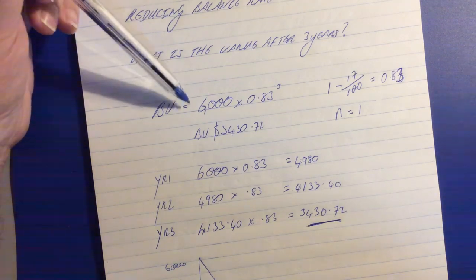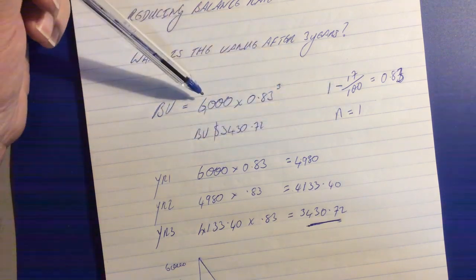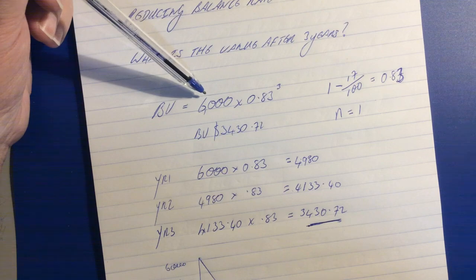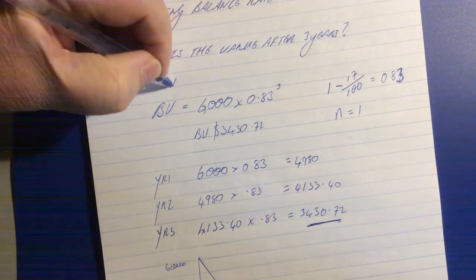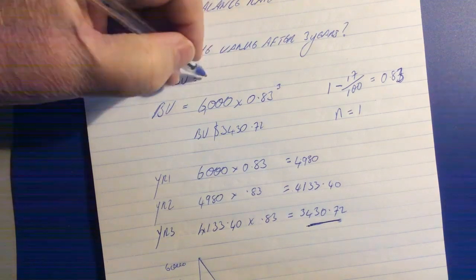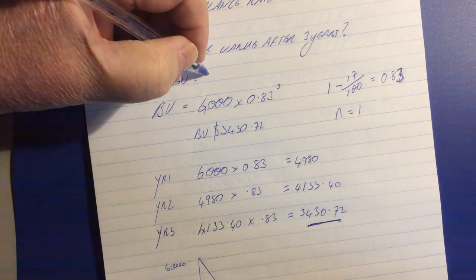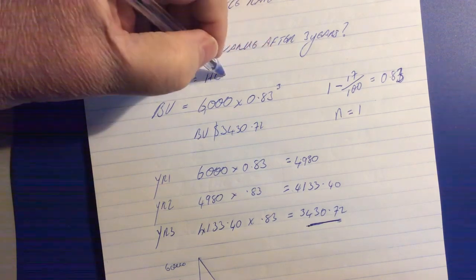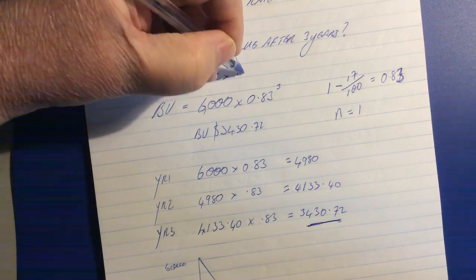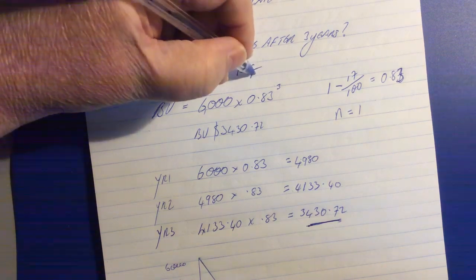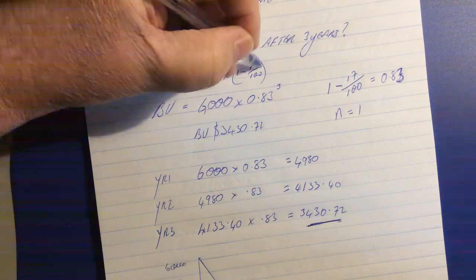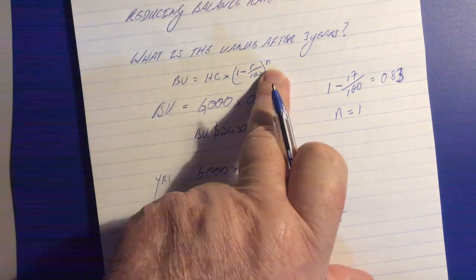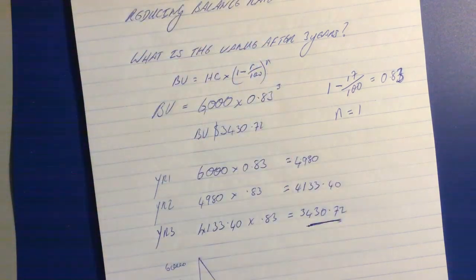The fastest way to do it is this way, which, if we're going to give you a formula for it, is the book value equals the historical cost times 1 minus the rate of depreciation to the power of the number of years.